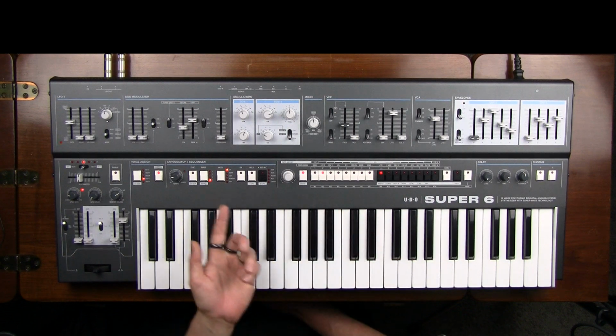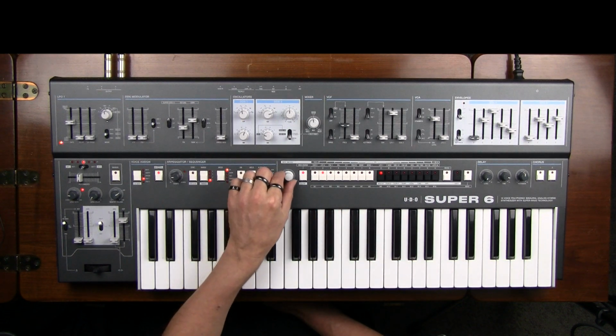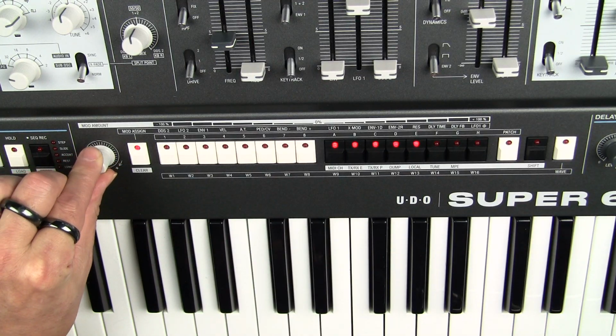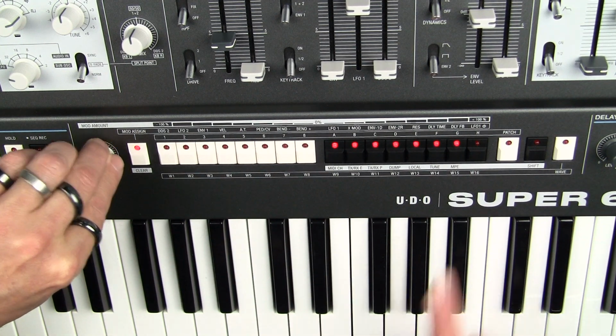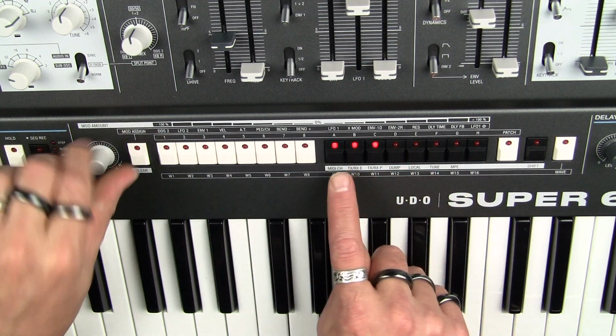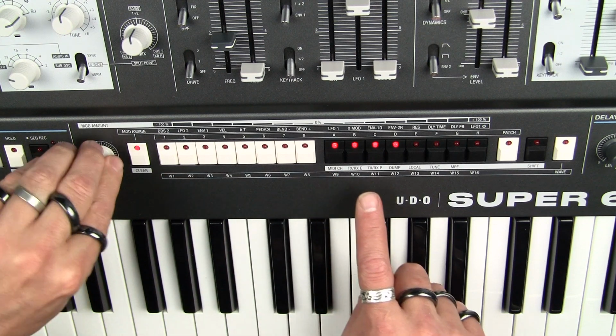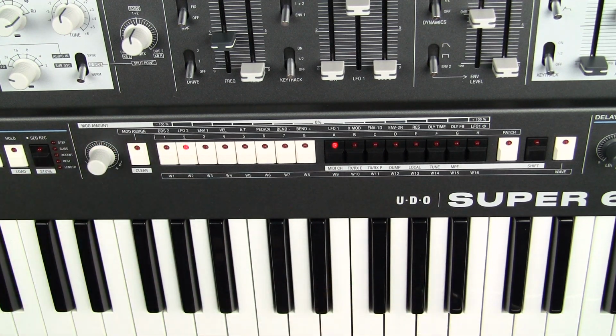Now that you've done that, you want to choose the amount. So you go over to the mod amount and just turn the knob, and we can see right here in the black buttons the amount portrayed in LEDs. So now let's hear what's going on.